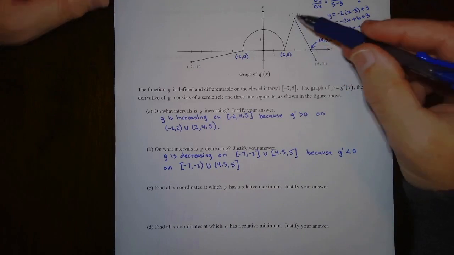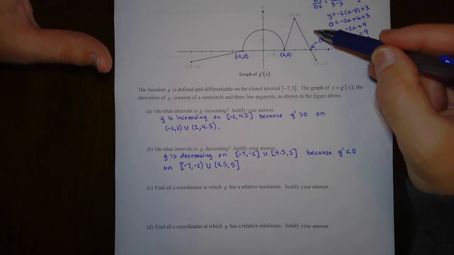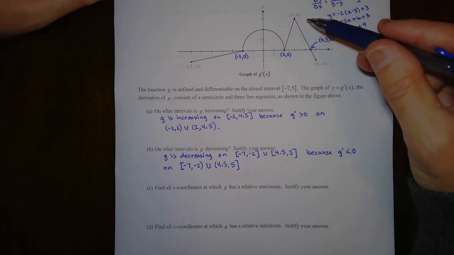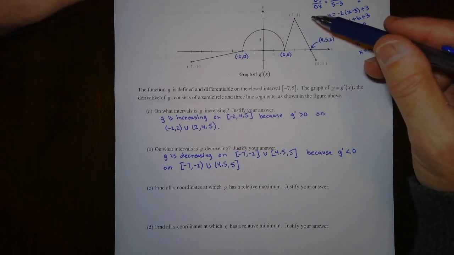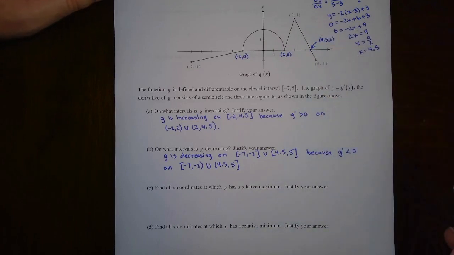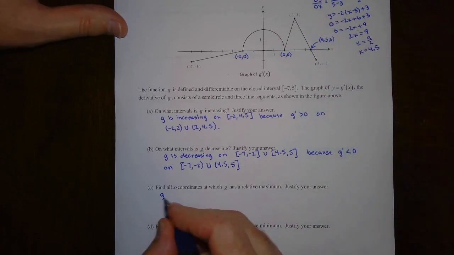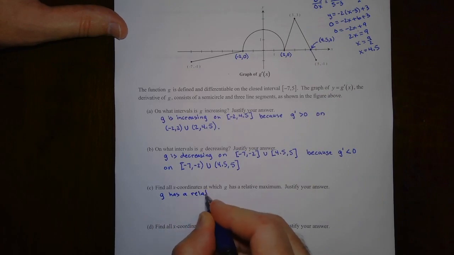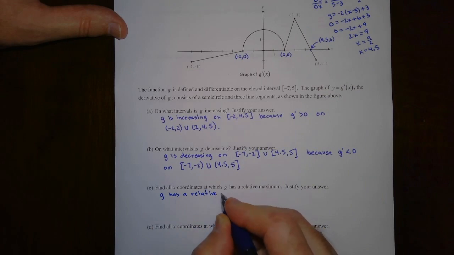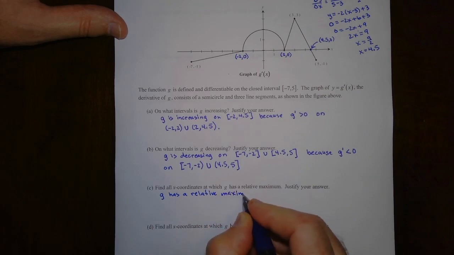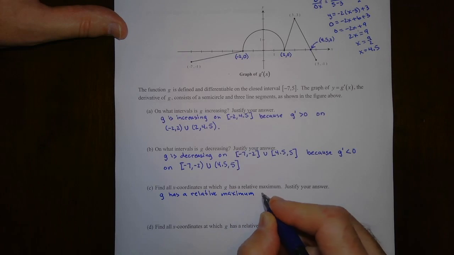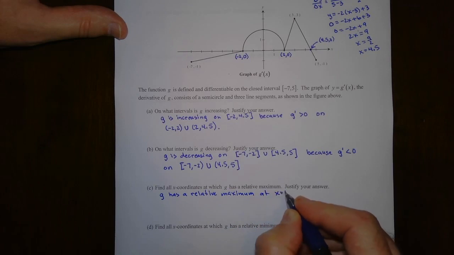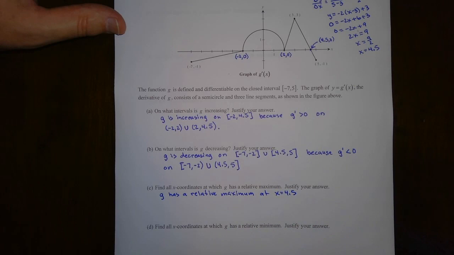Normally you look at these and you look at maximums on the graph of g prime. Those will be maximums for g prime, not maximums for g, okay? So it's only at this 4.5. So we would say g has a relative maximum at x equals 4.5. Now we can't actually tell what that maximum is because we don't know anything about g. We can't get it, okay?